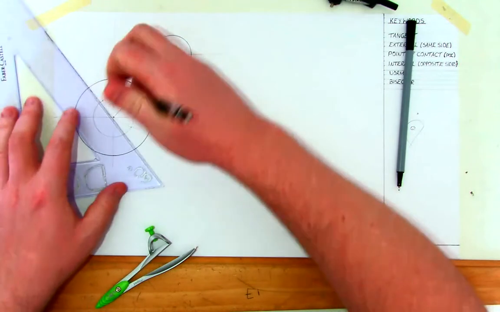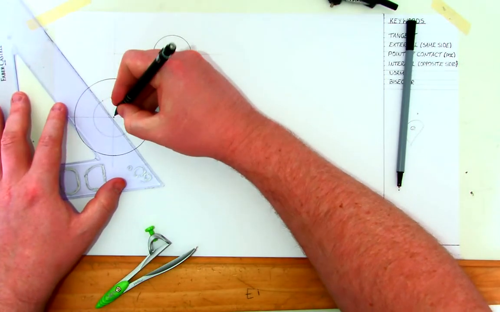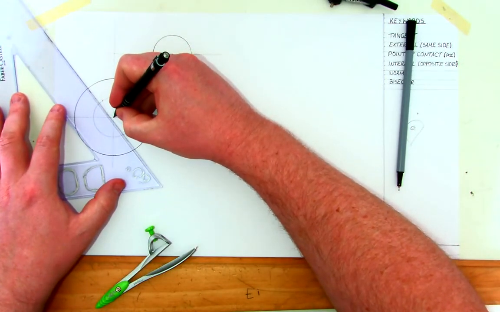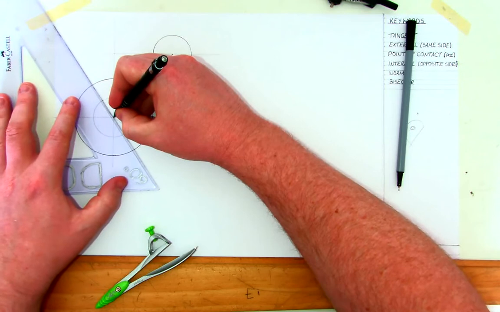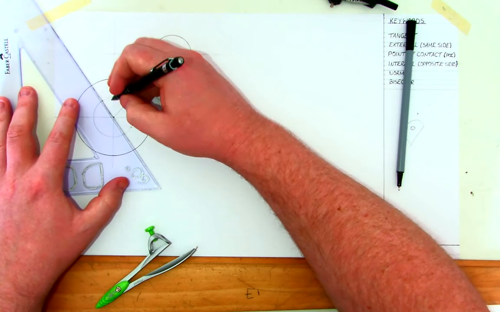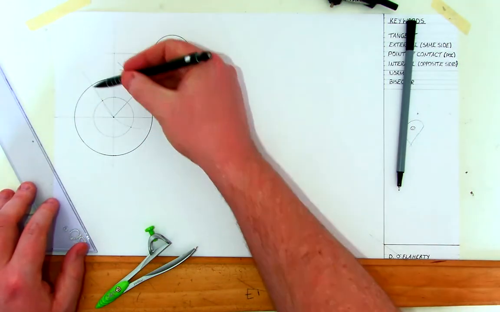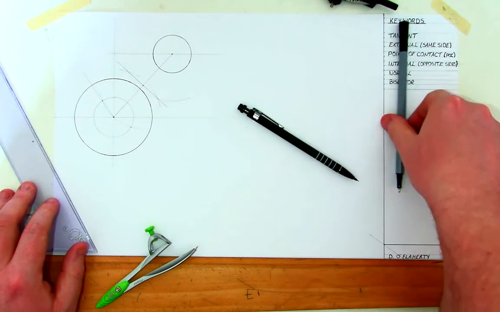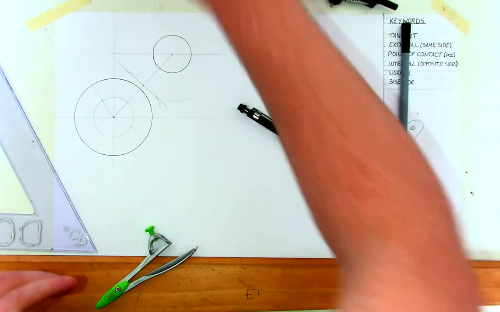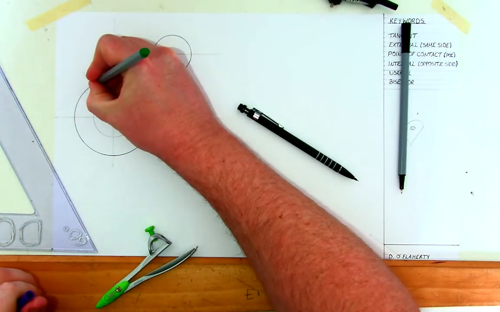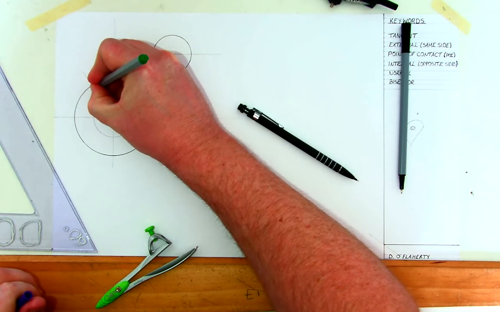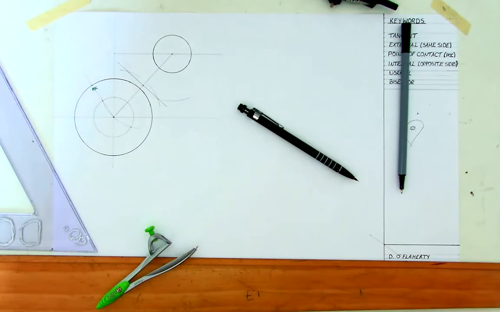So all I need to do is draw the normal to that tangent, which is going from the center of the circle out to the point of contact. Go from the center of the circle, and we extend it out like that. We extend it past our point of contact onto the other circle, and now we have a point of contact, POC, for our new tangent.